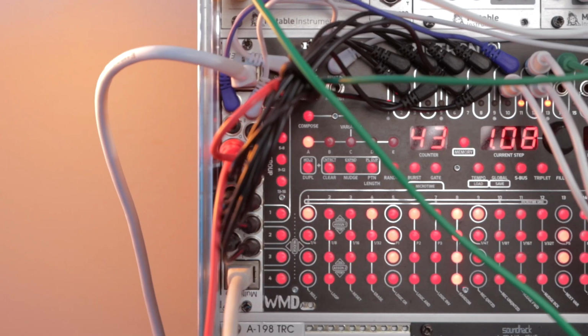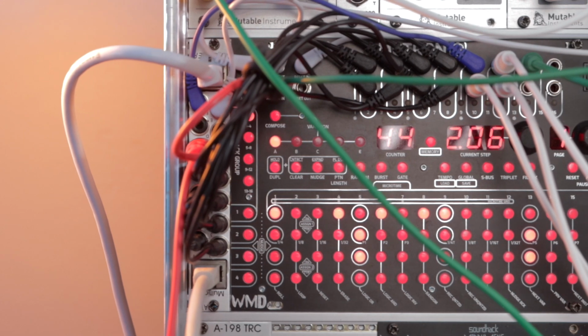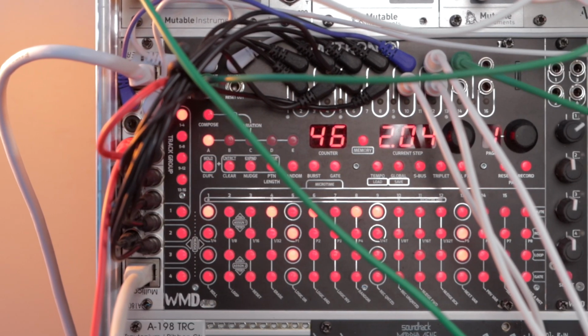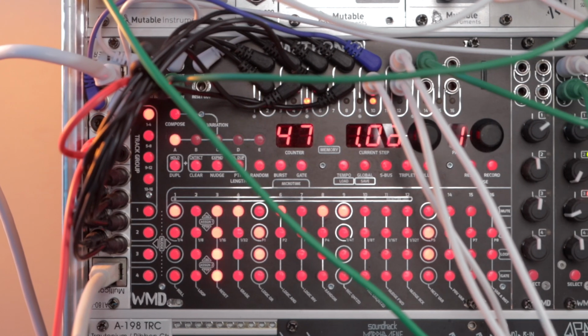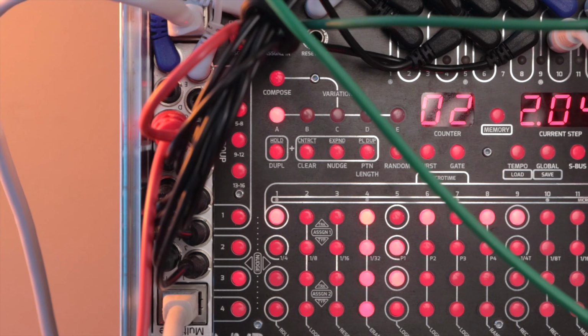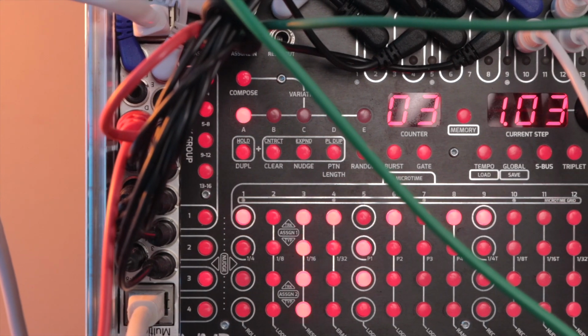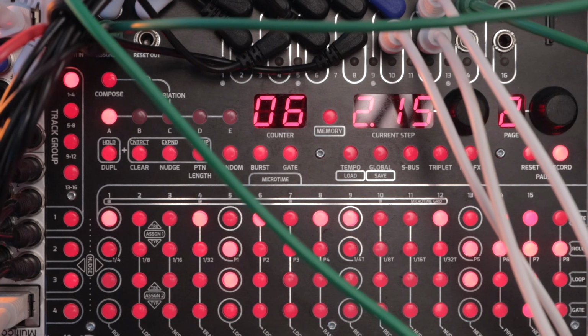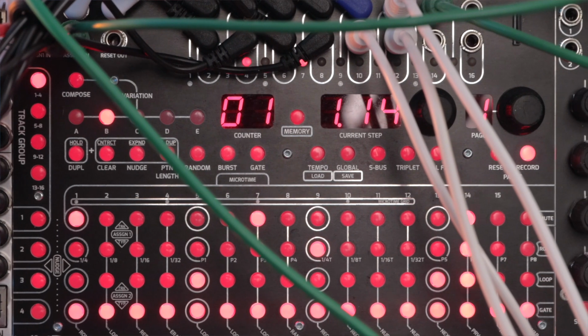The other key player in the patch is the WMD Metron sequencer. It sequences all my drums and a few other things. It serves as the master control for moving between the different parts of my song, stored in variations A through E. They're set up in sequential order so that I can trigger the transition from one section to the next with external CV. More on that later.